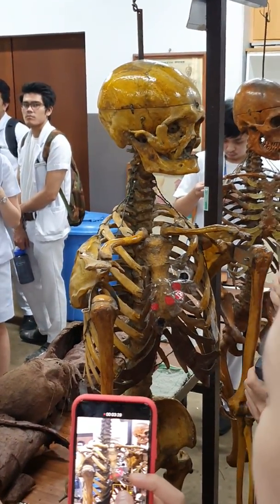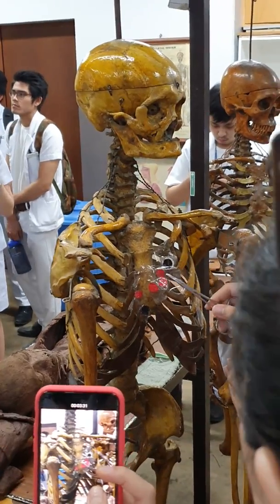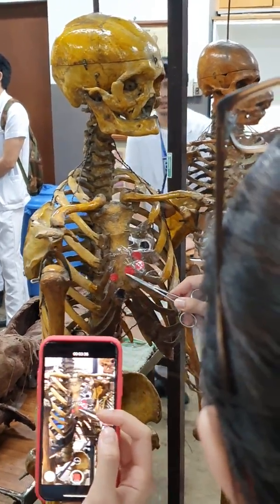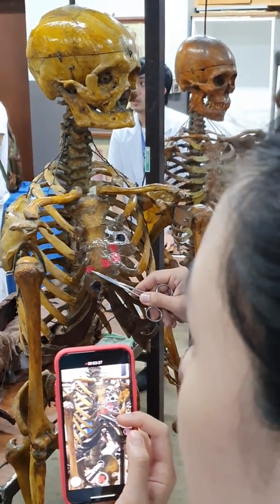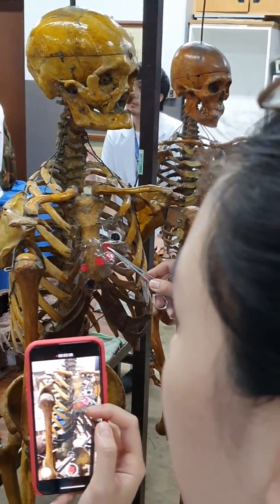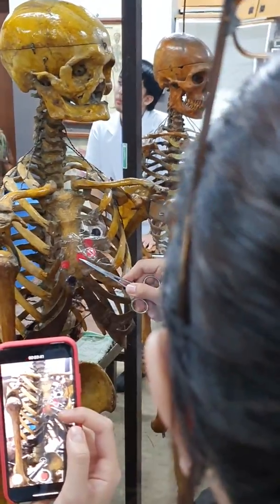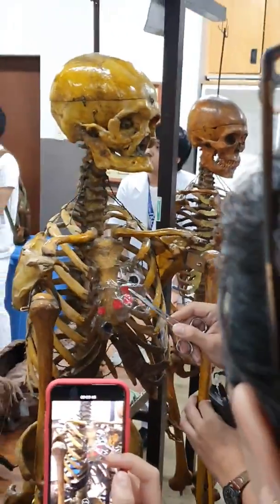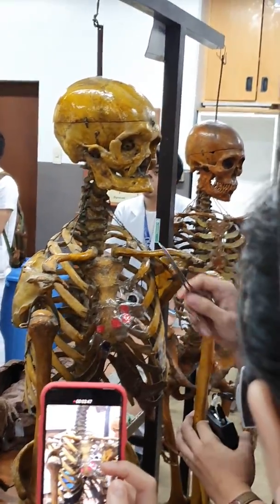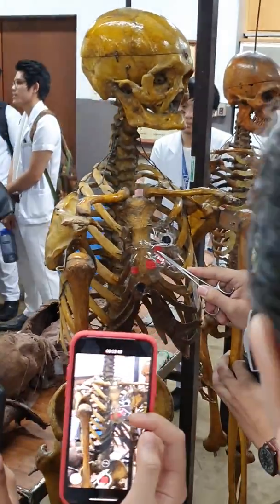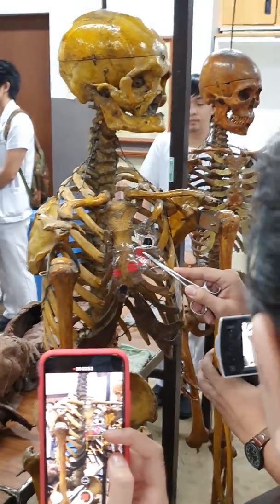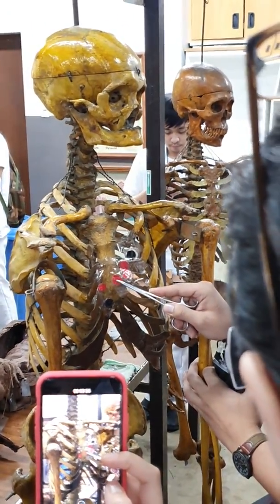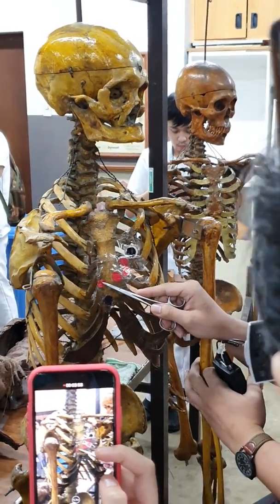P-A-M and then letter T. This is P, this is A, this is M, and this is T. P means pulmonic valve, A means aortic valve, M means mitral, and T is tricuspid.